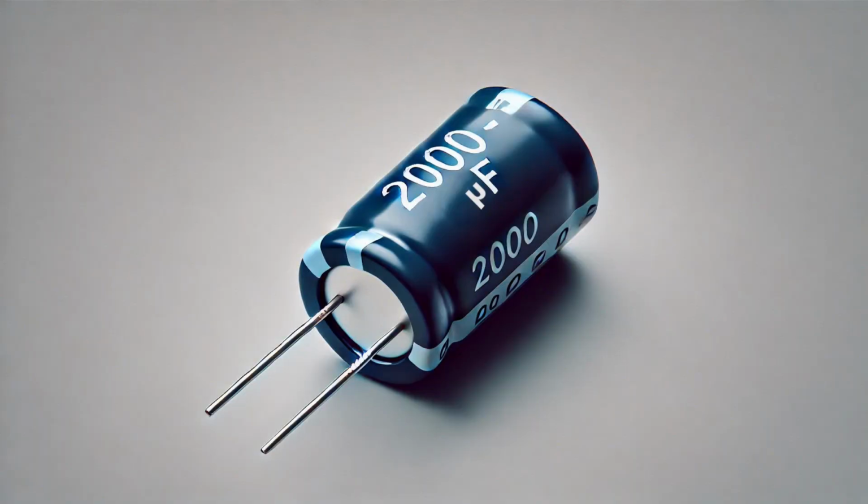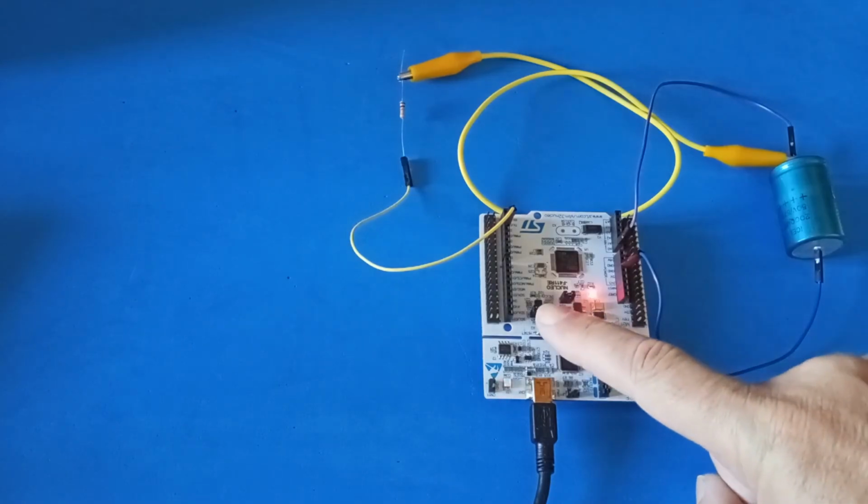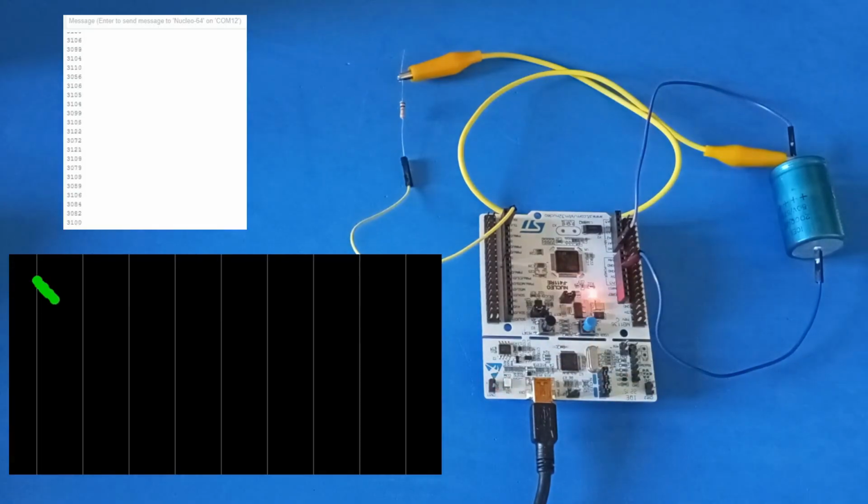Now let's see how to use the capacitance meter practically by measuring an electrolytic capacitor of 2000 microfarads available in the lab. To measure the capacitance, simply connect the unknown capacitor to the respective contacts, as shown in the previous circuit diagram, ensuring correct polarity. Press the black reset button on the board to start the firmware execution.